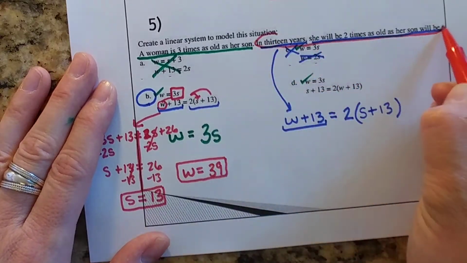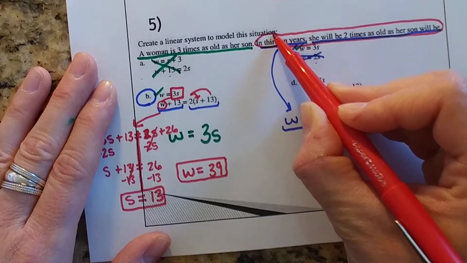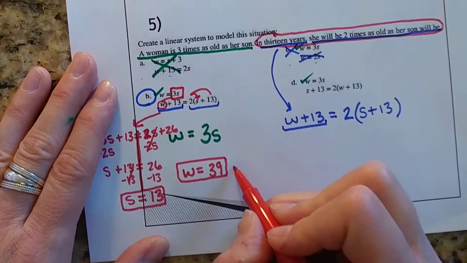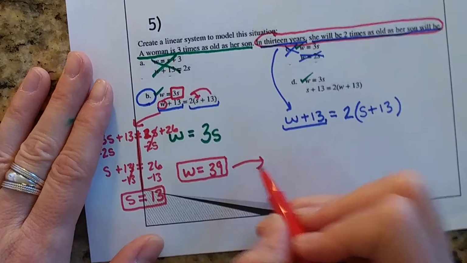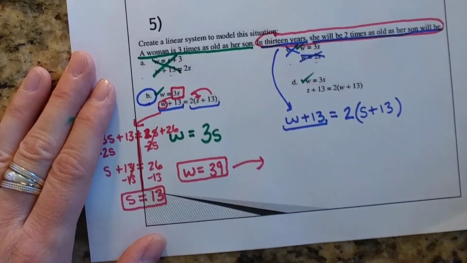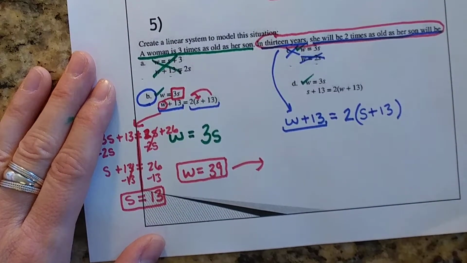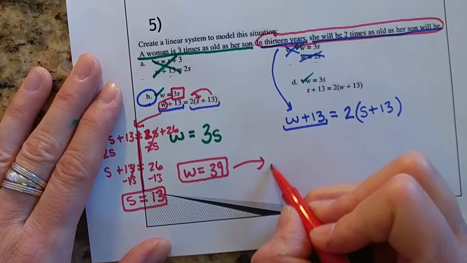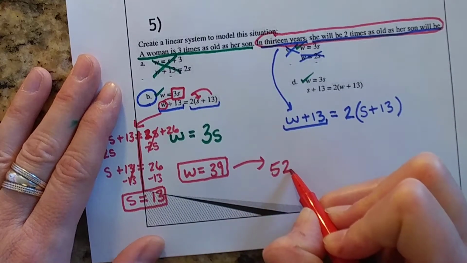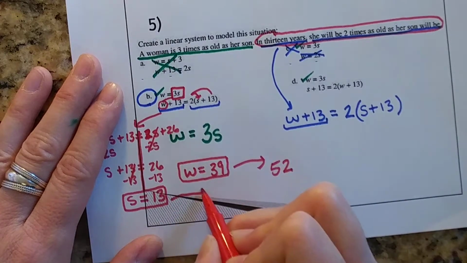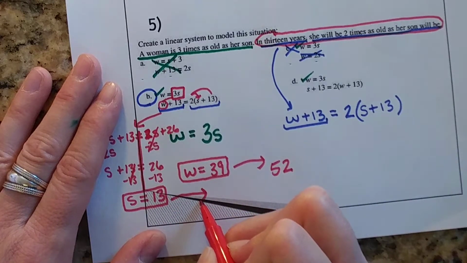In 13 years, she will be 2 times as old as her son. So let's look. What's going to happen in 13 years? So if I take 39 and I add 13 to it, in 13 years, she'll be 52. Now, how old will the son be in 13 years?